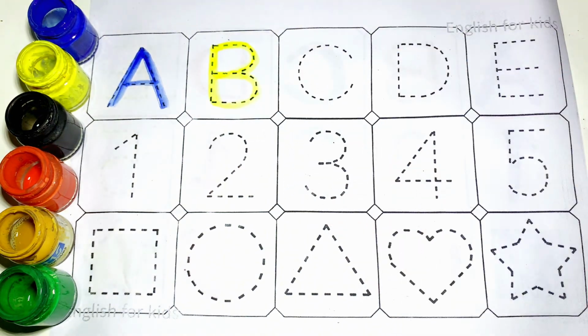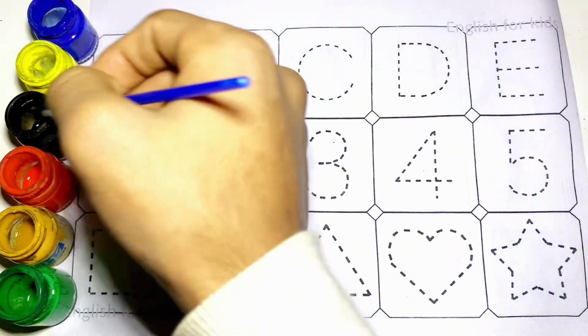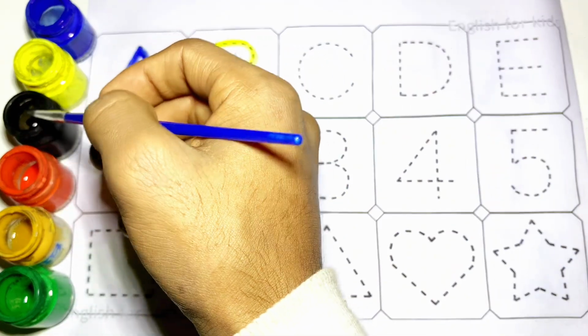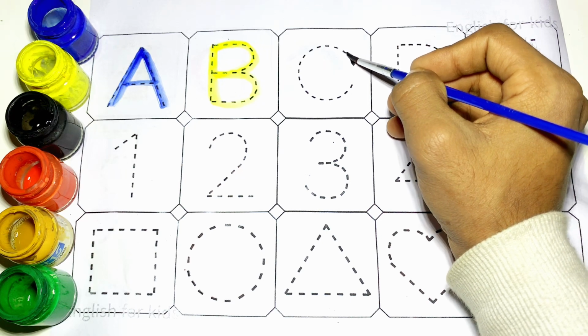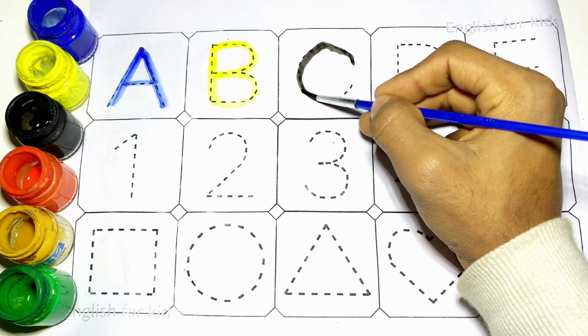Kids, now we draw C. C is for cat. C is for car. And use black color. The alphabet C.